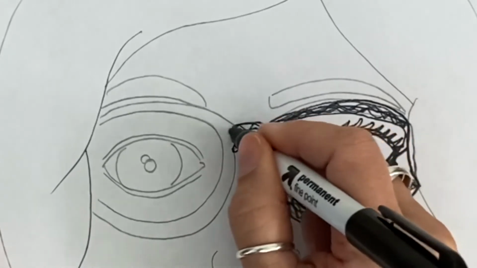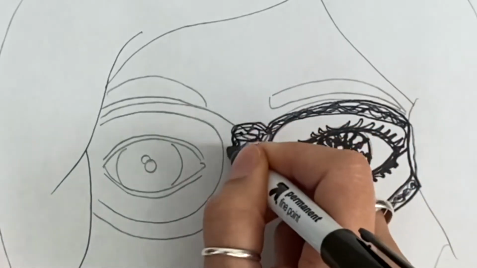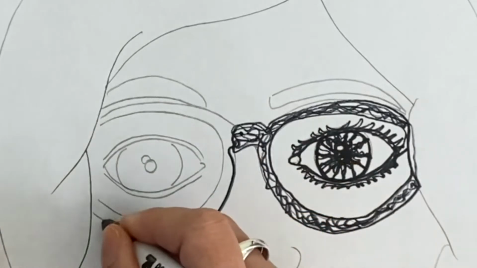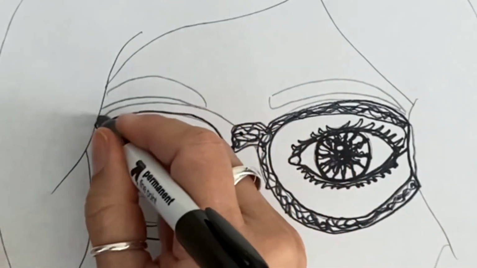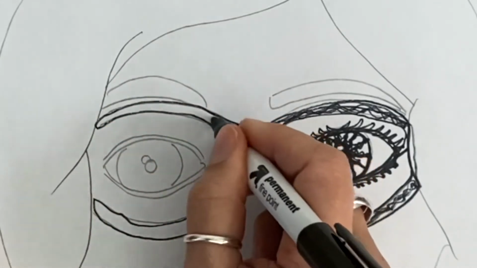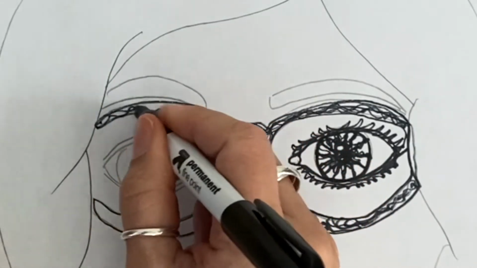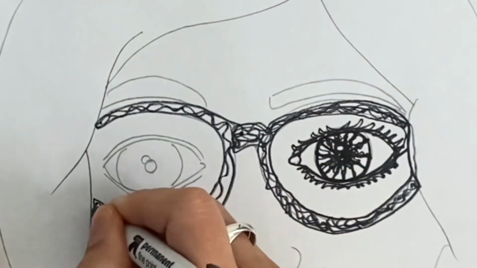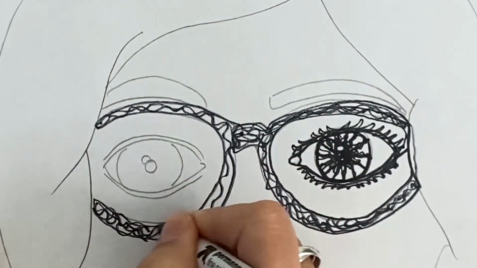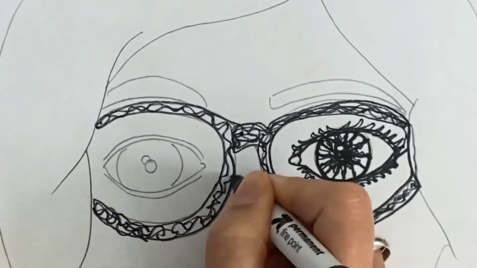But you can see I have not lifted my marker up from my paper yet. Hopefully I will not need to, and I will be able to get through this video without having to stop and be interrupted. I'm just going to continue. These glasses have some dark areas and some light areas.